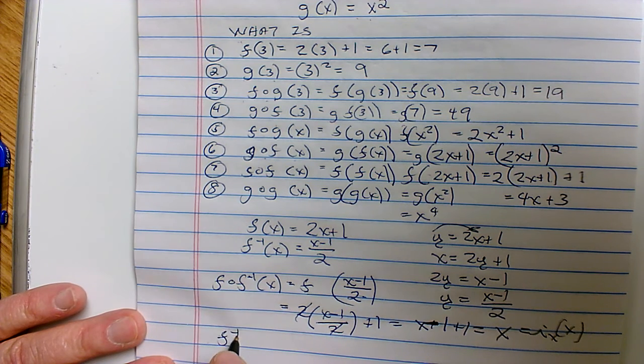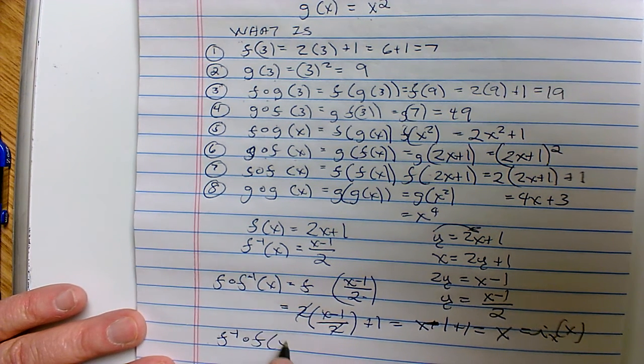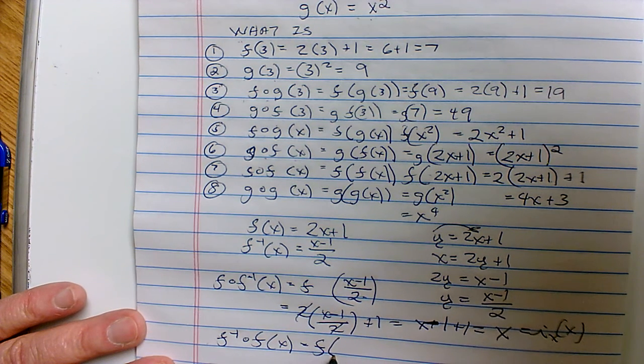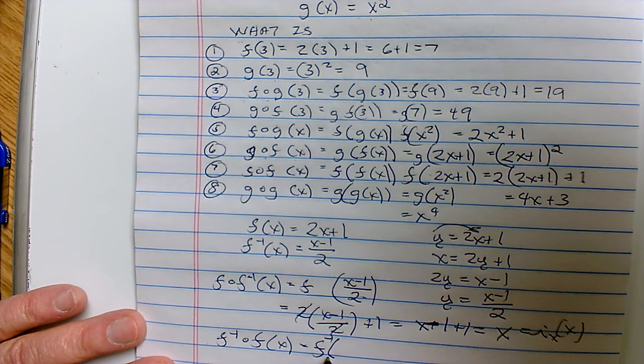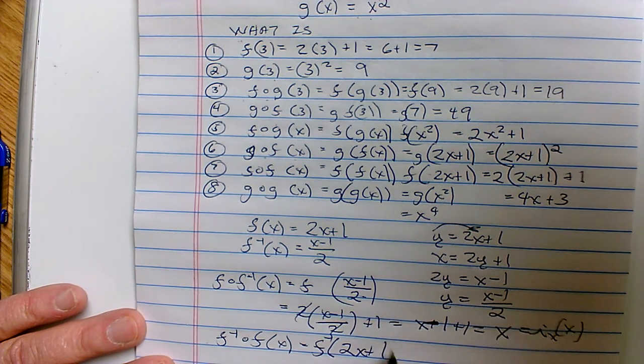What if I do it the other way and I take f inverse of f of x? F of x, we said, was going to be 2x plus 1. And if I do the inverse of that, I get 2x plus 1 minus 1 divided by 2.